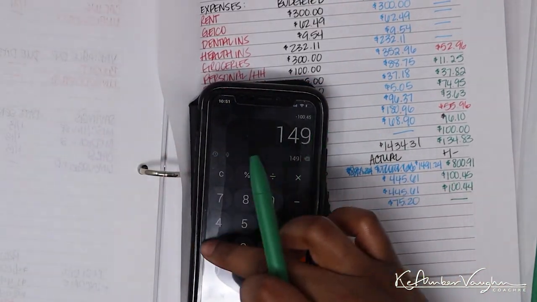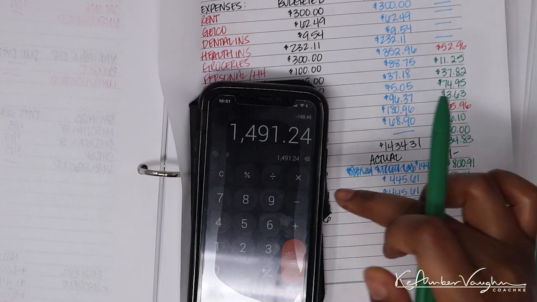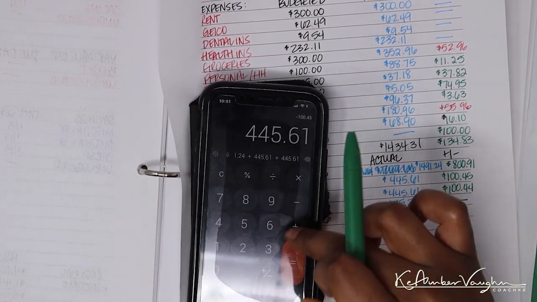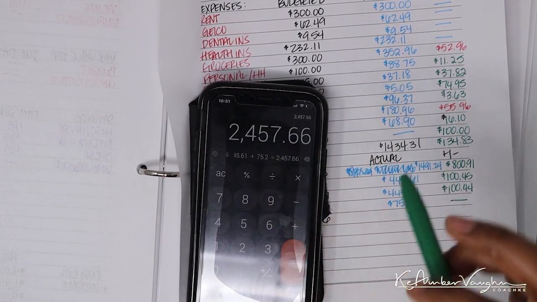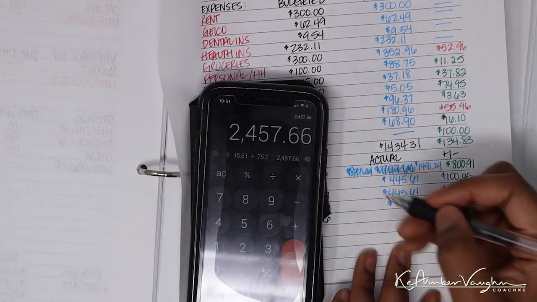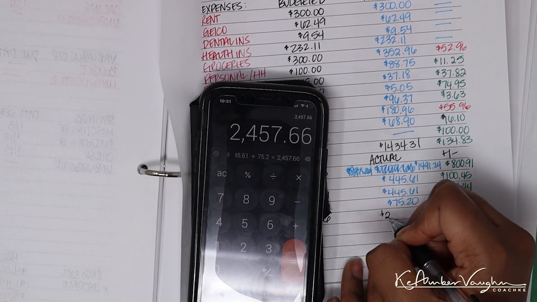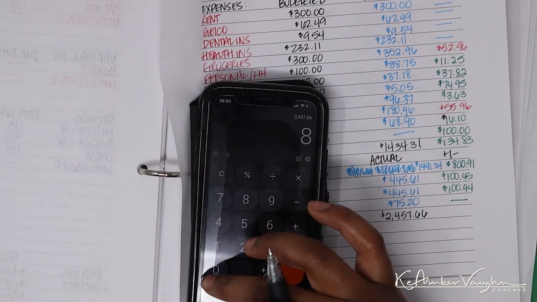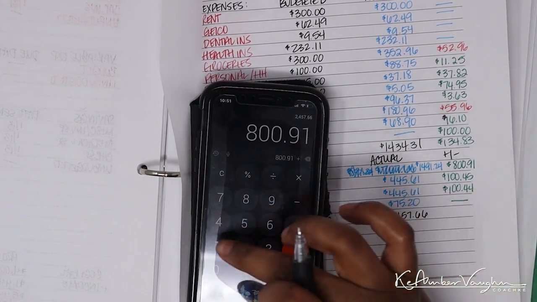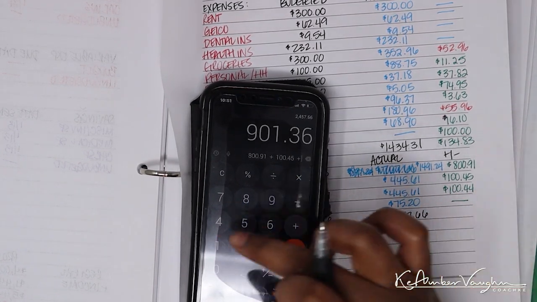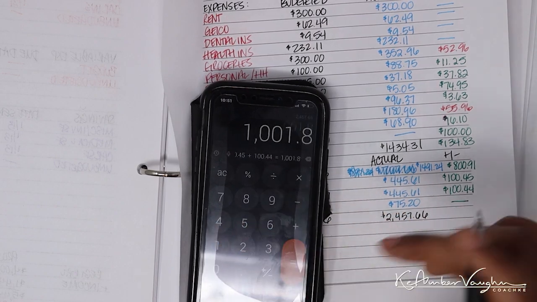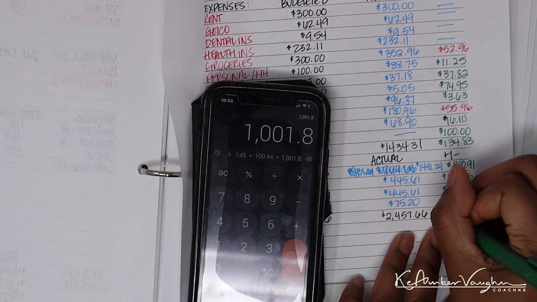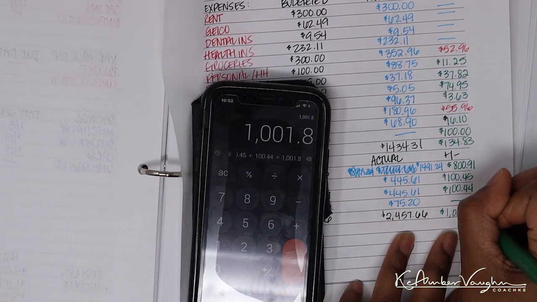So what I actually sent off to savings, $2,457.66. And then the total amount that I sent more than what I budgeted is $1,001.80.